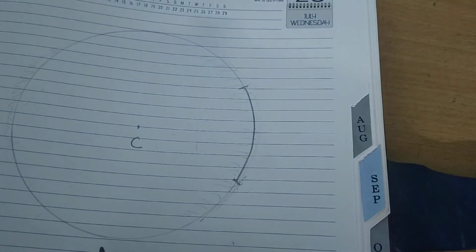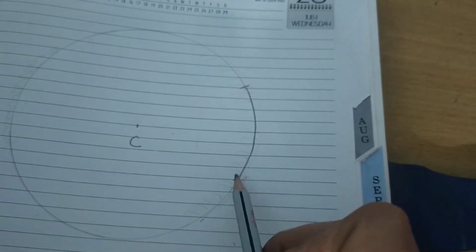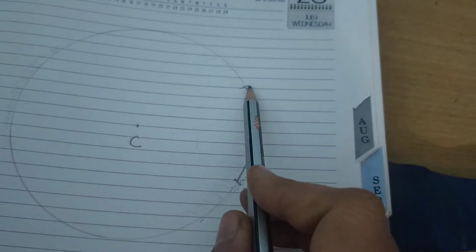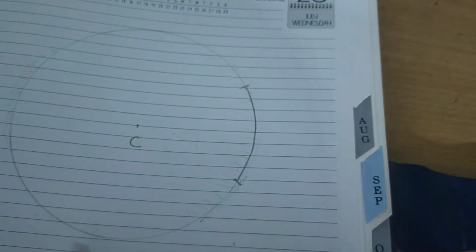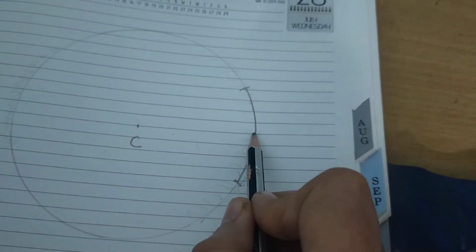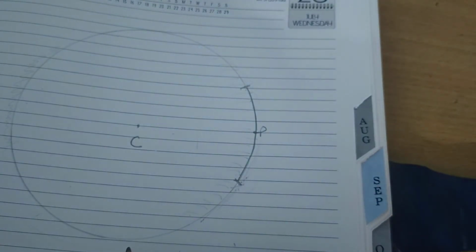Now what is the pole of the mirror? The pole of the mirror is the center of that piece of mirror that we have taken or cut from the spherical mirror. जिस स्फेरिकल मिरर से हमने अपना एक स्फेरिकल छोटा सा मिरर कट किया है, उसका जो सेंटर है उसको हम रिप्रेजेंट करते हैं with the letter P, and that's called the pole.